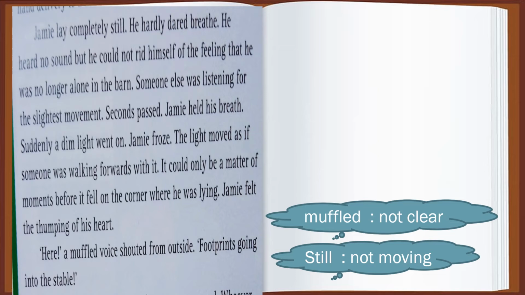Jamie froze, بمعنى Jamie was afraid or terrified, يعني هو كان مرعوب اتجمد في مكانه. The light moved as if someone was walking forward with it, يعني الضوء كان بتحرك في الغرفة كأنه حدا ماشي وحامله معه. هلأ with it، اللي هي it هون بتعود على the light. It could only be a matter of moments, يعني كانت تقريبا ثواني, before it fell. It برضه هون بتعود على اللايت.